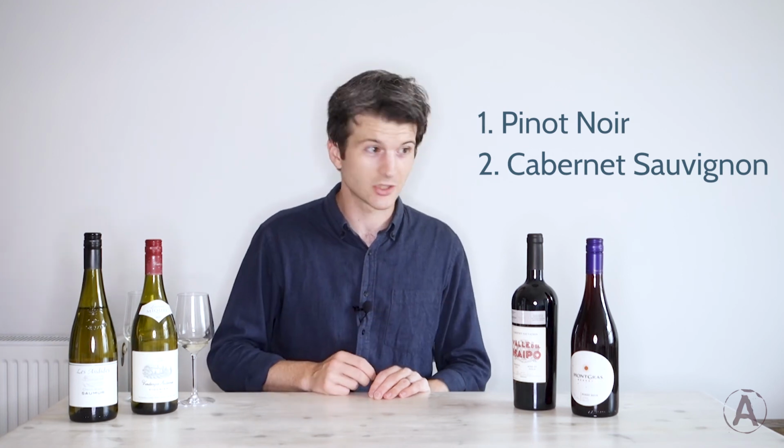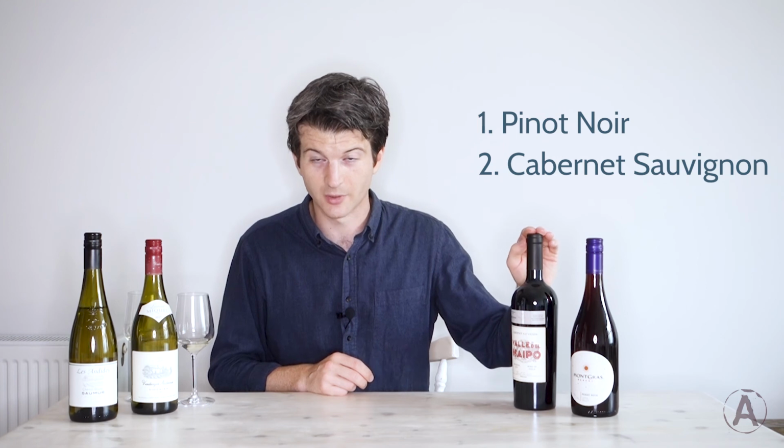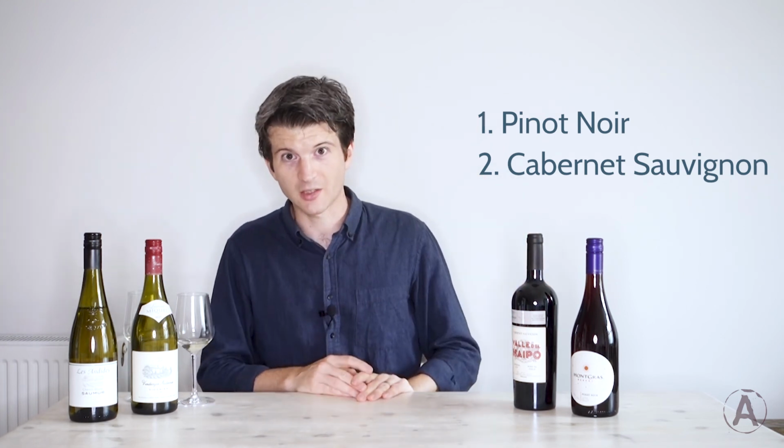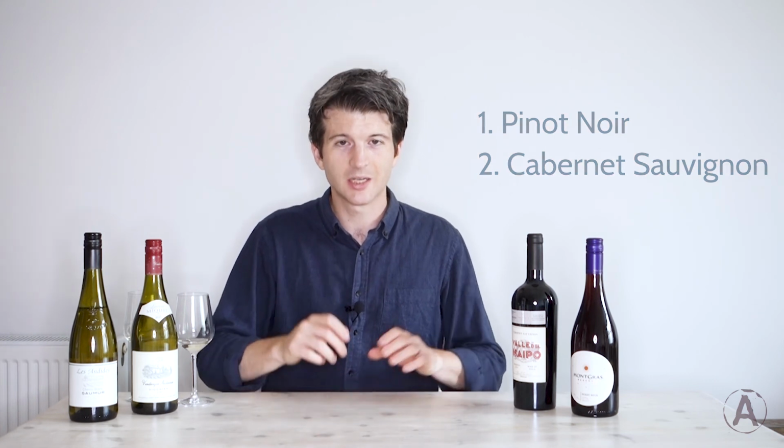I've gone for Chile, so I've got one Chilean Pinot Noir and one Chilean Cabernet Sauvignon. The reason I want you to get these wines is because we're going to be looking at tannin next time. Tannins are those things in red wine that dry our mouths out and make it go very well with meat. We're going to be looking at a low tannin wine versus a high tannin wine, so we'll be doing that comparison.